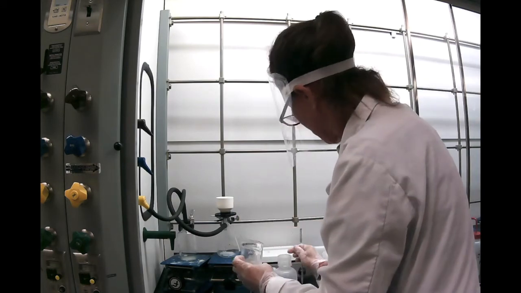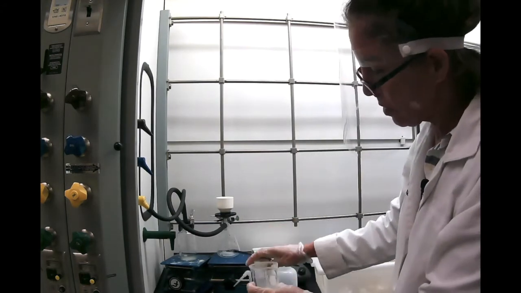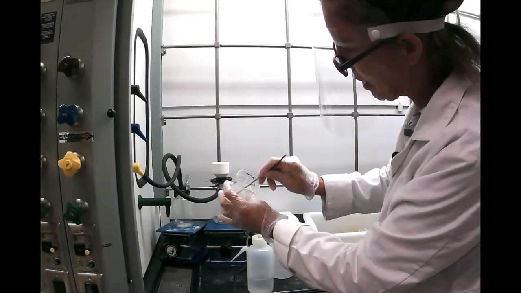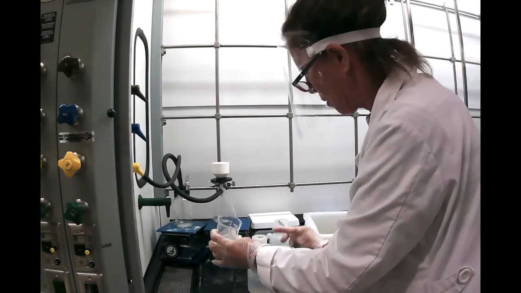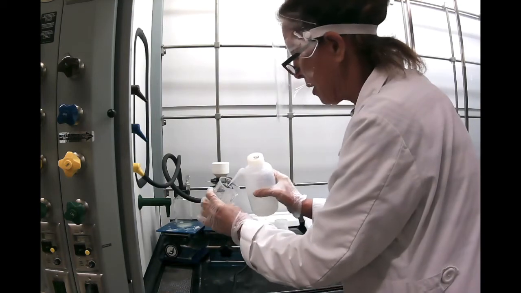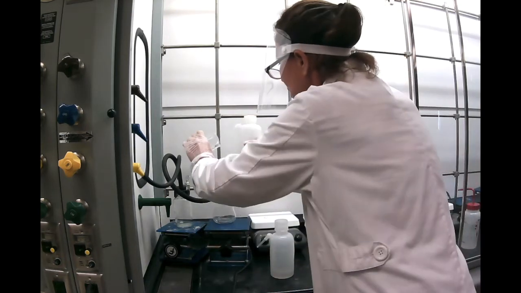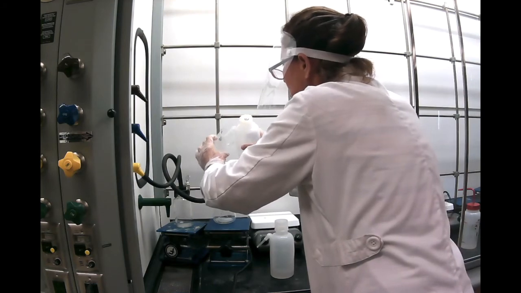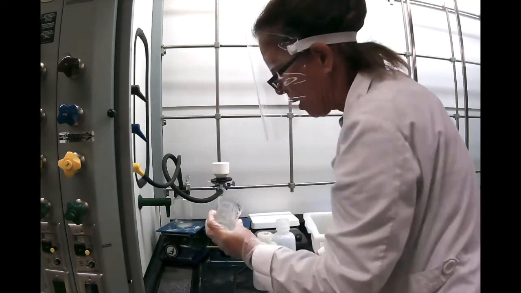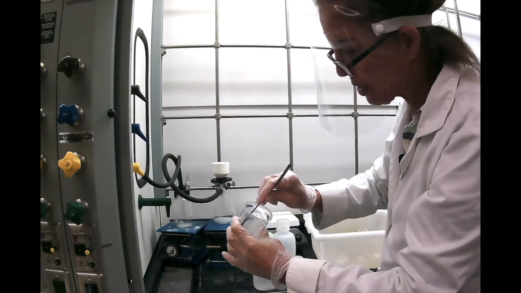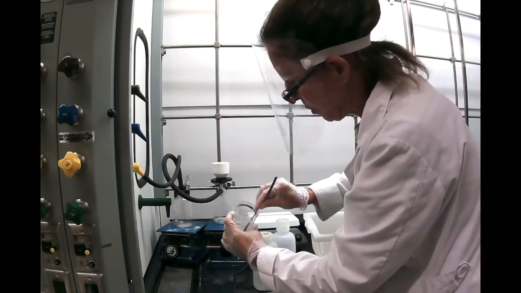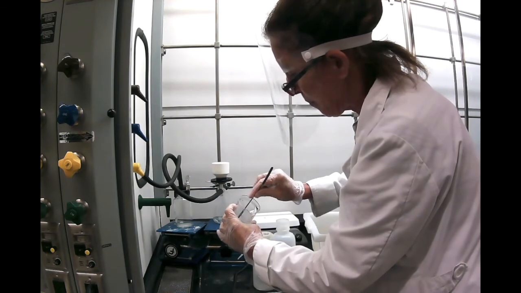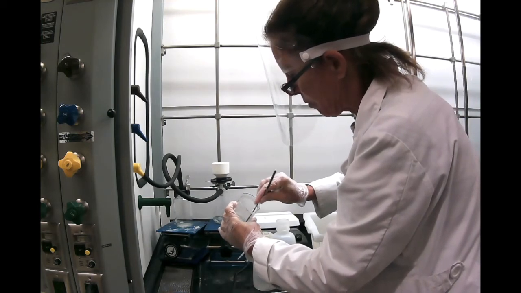Of course, we put here some ice cold DI water. You see your crystals, just make sure you scrape them and get most of them into your funnel. The idea is to rinse them with ice cold water. Normally less is more, meaning you don't want to use too much water.